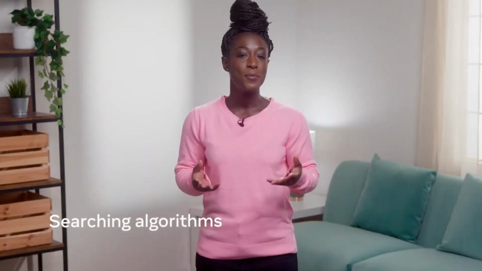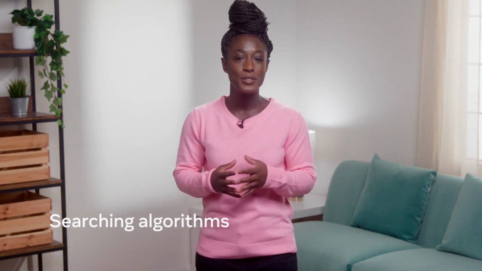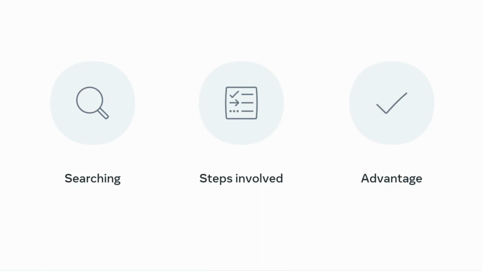In the previous video, you explored sorting and were introduced to several sorting approaches that can be used for a data set. However, what if you need to search this data for a specific element? In this video, you'll be introduced to some of the various approaches to searching, such as linear and binary. You'll also discover the steps involved in implementing both of these approaches and explore the advantages they offer.